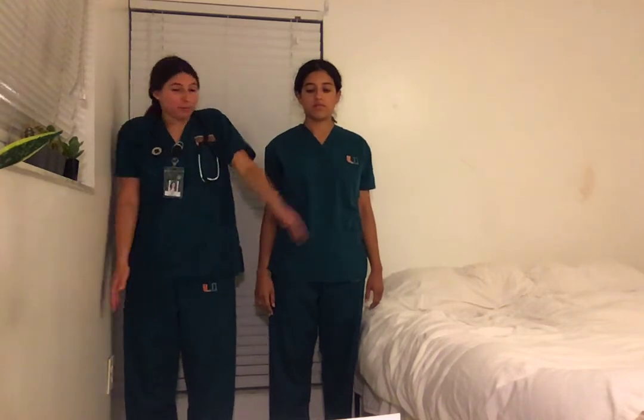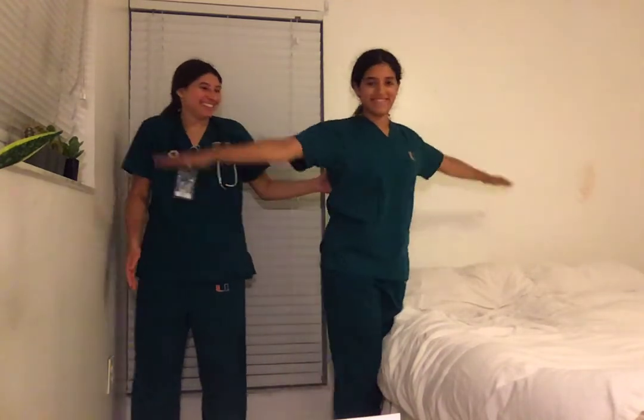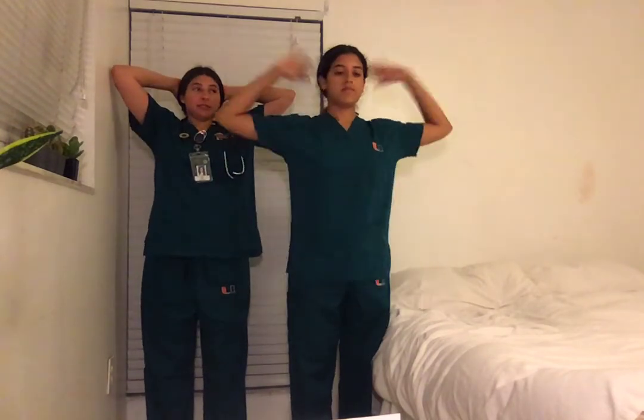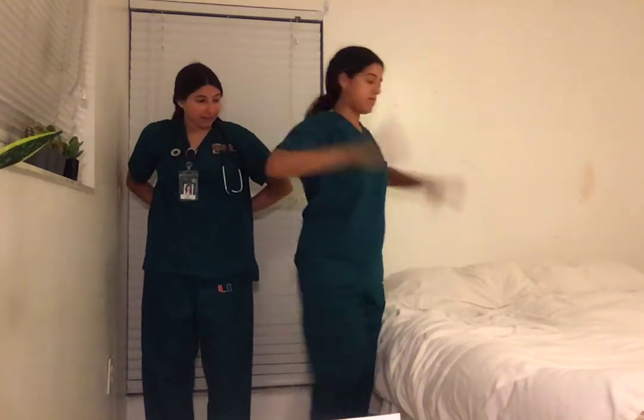Next is abduction would be away, so with both arms away. You're good. And now back down. And then adduction would be crossing midline. Great. External rotation would be hands behind your head. Internal rotation behind your back.